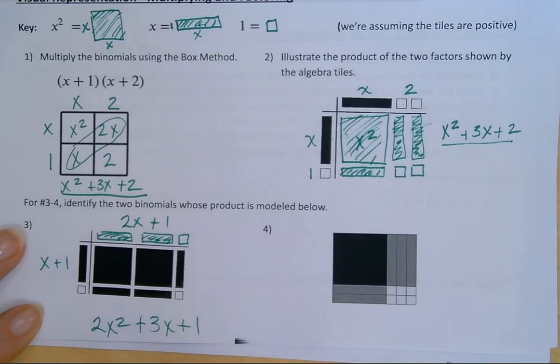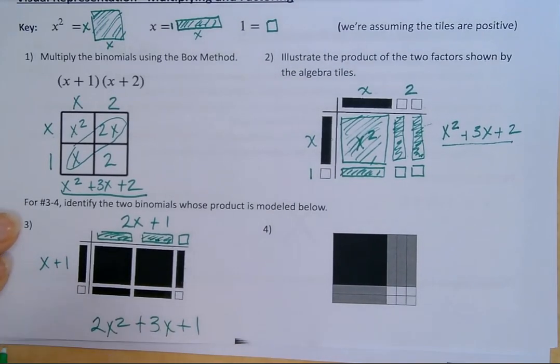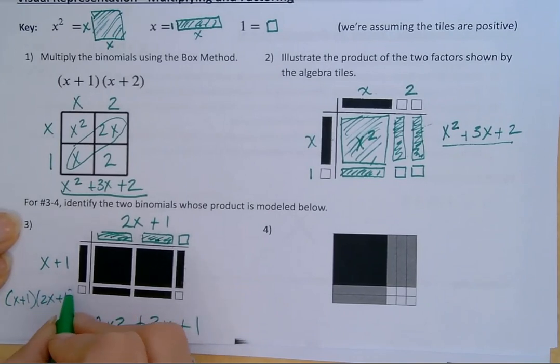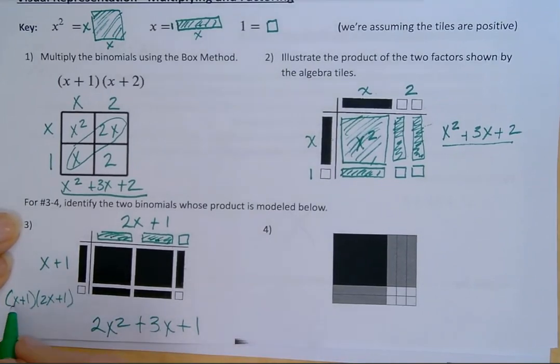See how that works? So let's see if algebraically we get that same answer. Okay, just for kicks. X plus 1 times 2x plus 1. I'm going to use FOIL and see if I get the same answer. X times 2x is 2x squared. Outer is 1x, inner is 2x, so it's 3x. And then 1 times 1 is 1. Okay, and it's the same thing.